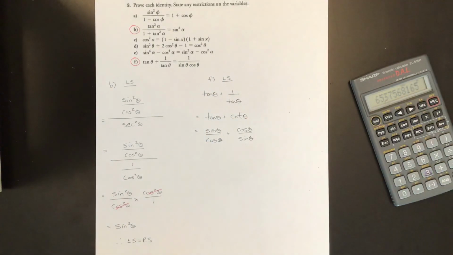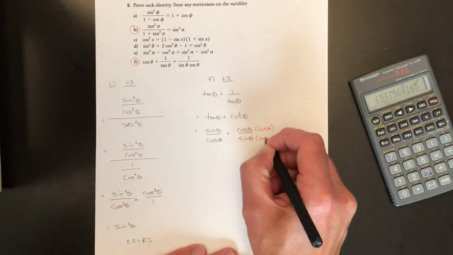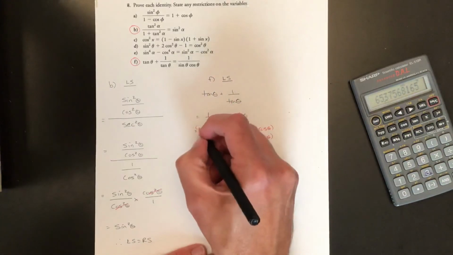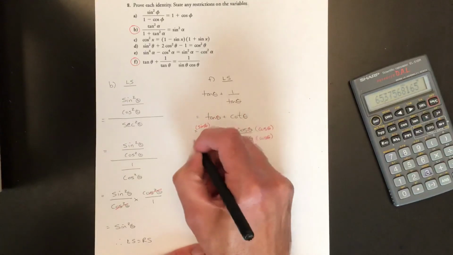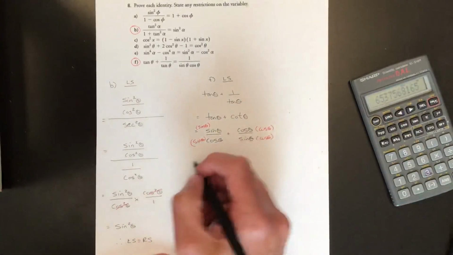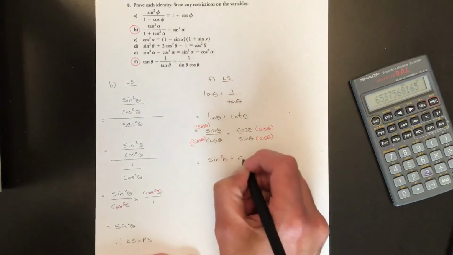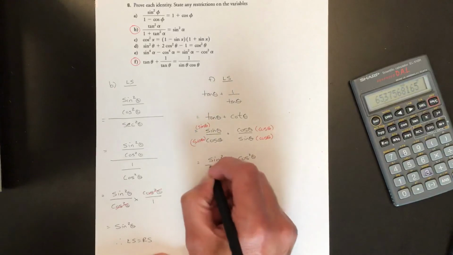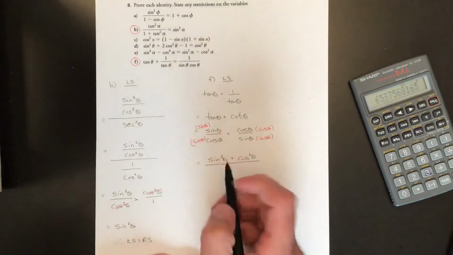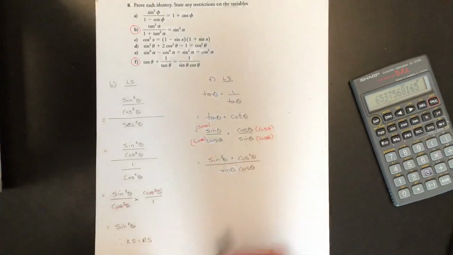And I had mentioned this before in the note when I was going through the lesson, is that you want to get a common denominator. So I'm going to multiply this top and bottom by cos and this top and bottom by sine. So then I get sine squared plus cos squared all over, I'll combine the two denominators together, sine theta cos theta.